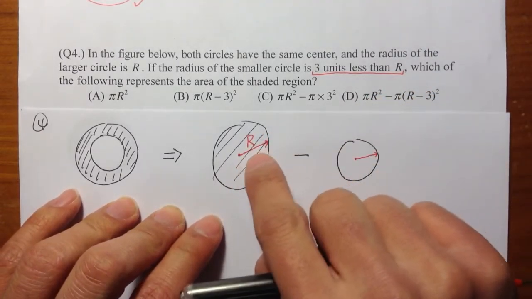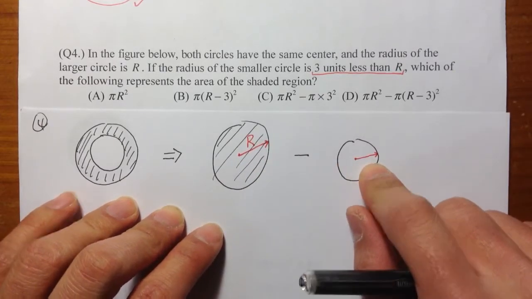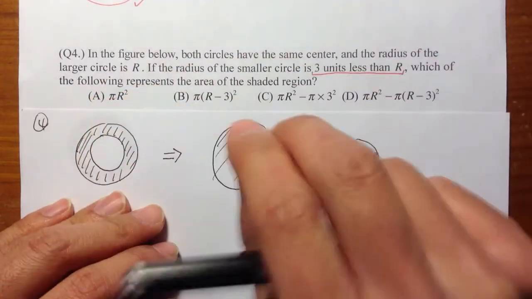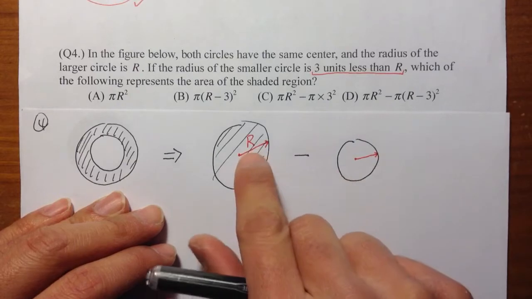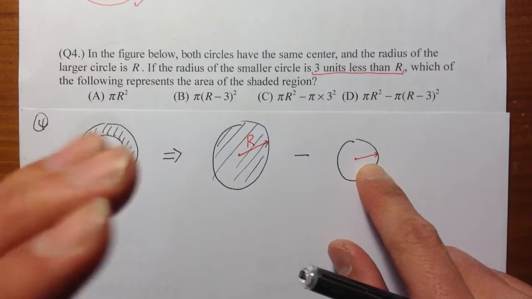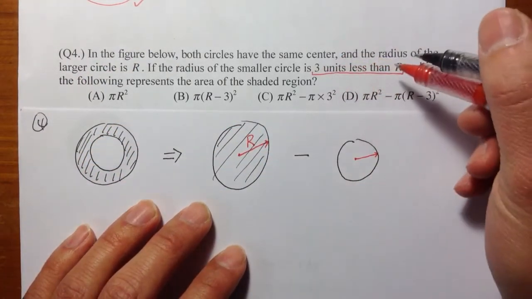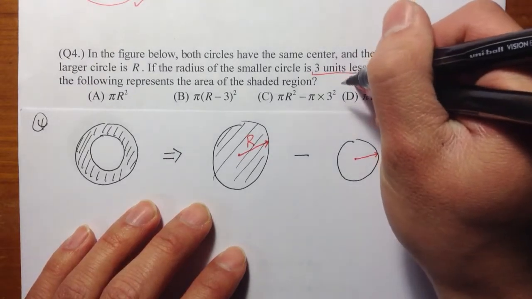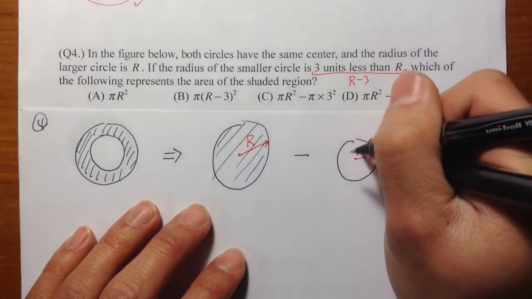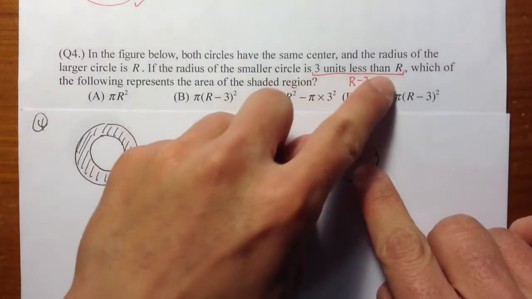If capital R is equal to 10, then this will be what? This will be 7, right? And how do we get 7? You get 10 minus 3, you get 7. If R is equal to 20, how much will this be? Then you just need to do 20 minus 3, and you will get 17. So 3 units less than R technically means you have to know what R is first, and then take away 3. That means 3 units less than capital R.